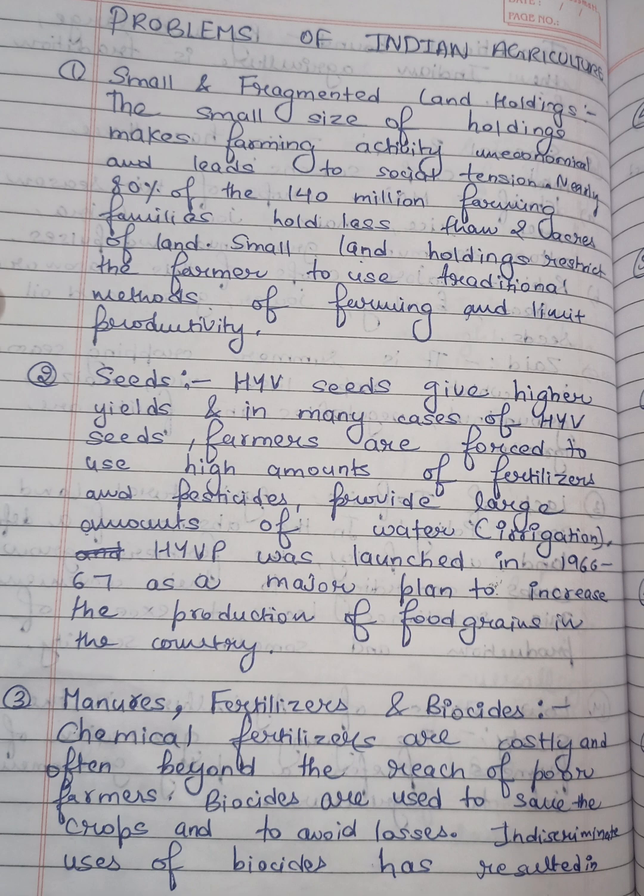Next, we are going to study problems of Indian agriculture. First point is small and fragmented land holdings. The small size of holdings makes farming activity uneconomical and leads to social tension. Nearly 80% of the 140 million farming families hold less than 2 acres of land. Small land holdings restrict the farmers to use traditional methods of farming and limit productivity.